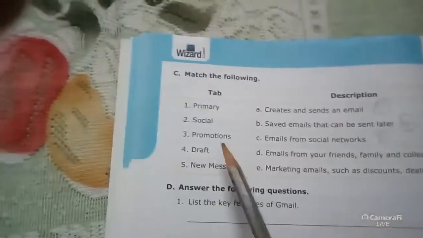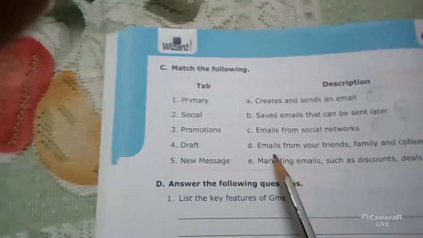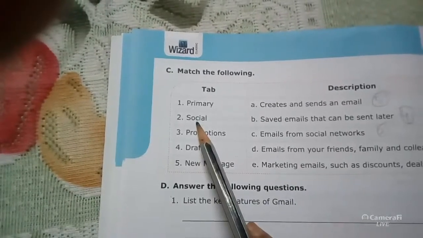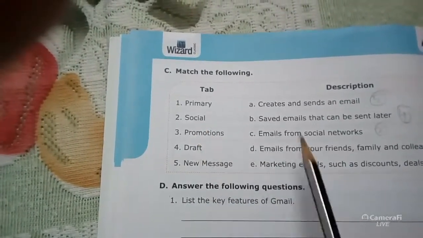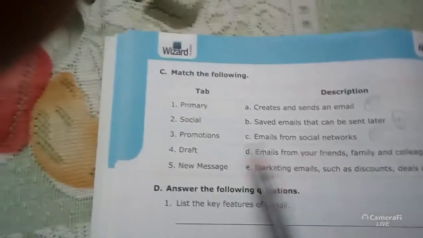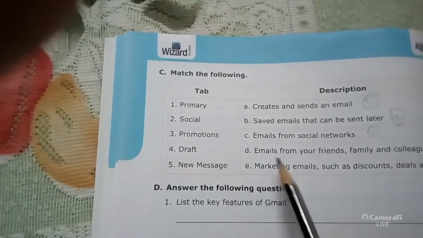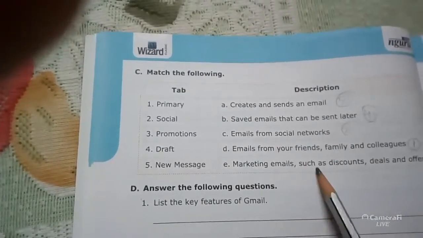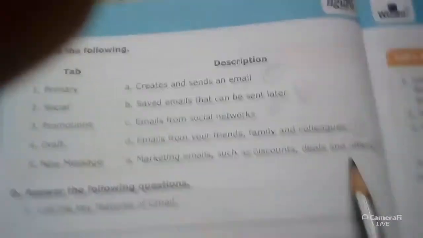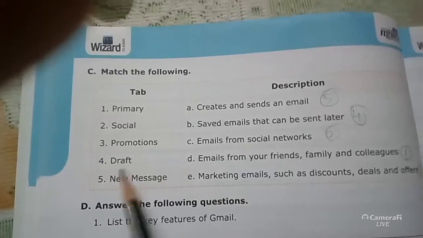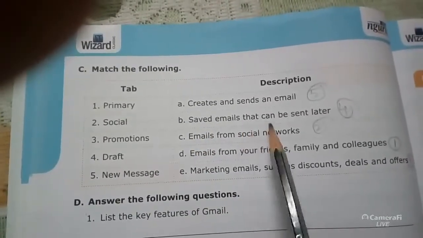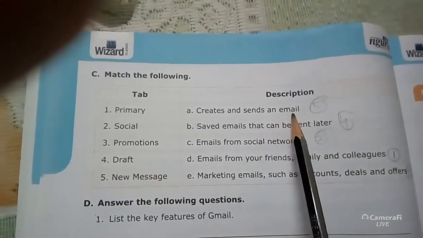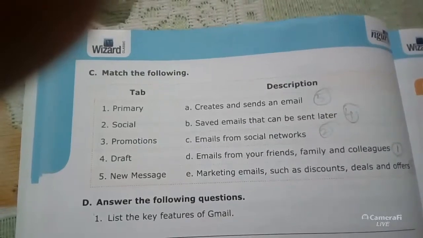Here match the following: primary, emails from your friends, family and colleagues. Social, emails from social networks. Promotions, emails from marketing, such as discounts, deals and offers. Draft, email saved that can be sent later, and new message, create and send an email. Okay.